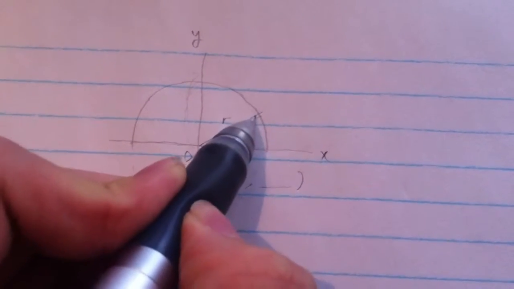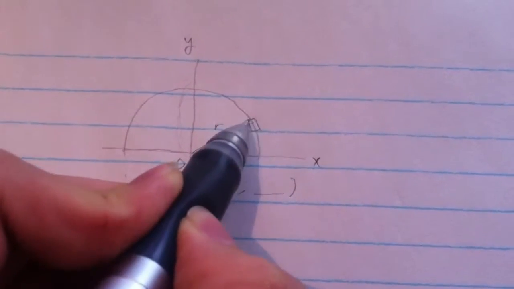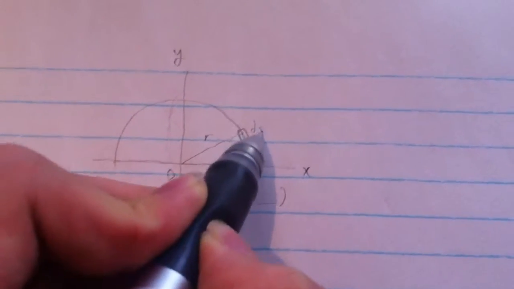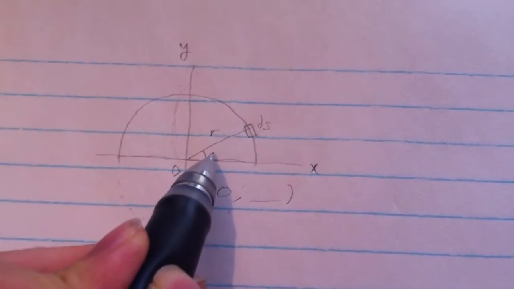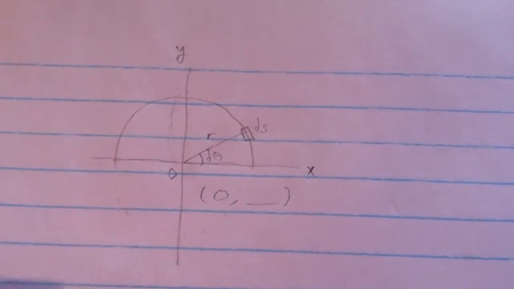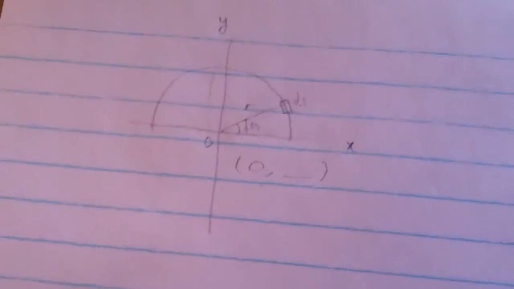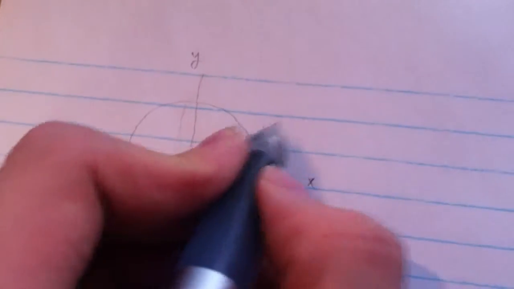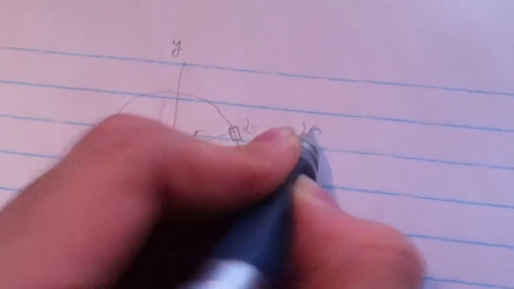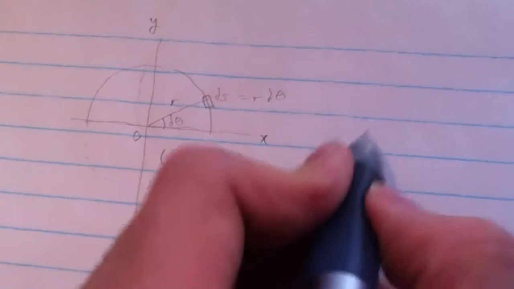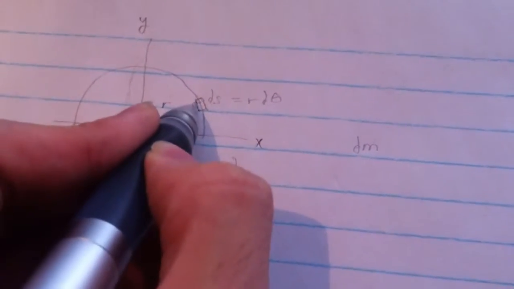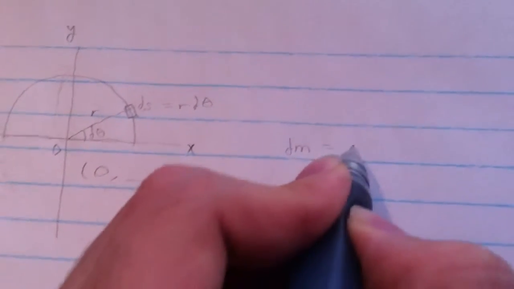So for us to do that, we need to find the mass of this small ds. I want to say that's a ds, and at that corresponding ds, we will have a corresponding d theta. So ds is equal to r d theta, and dm, the mass of this small part, is lambda ds.